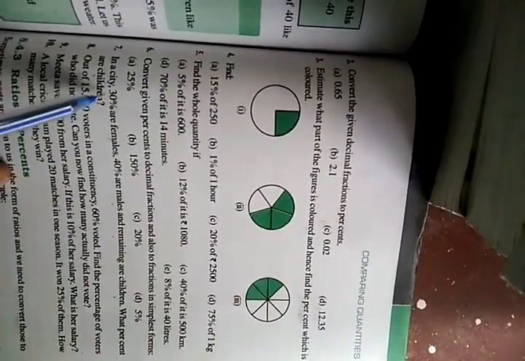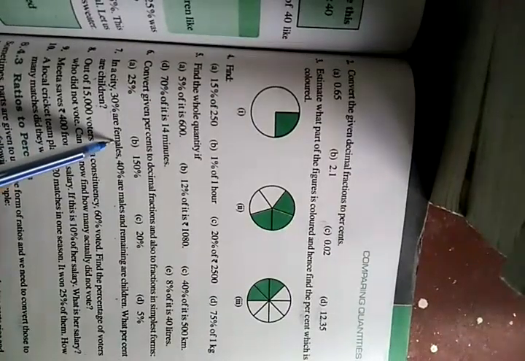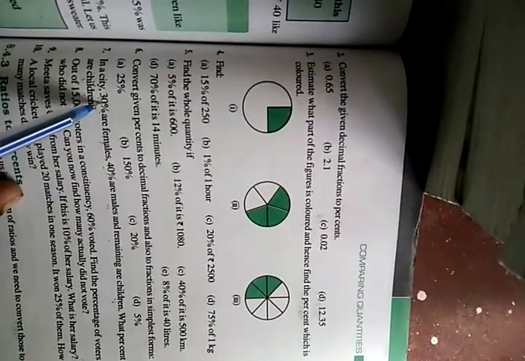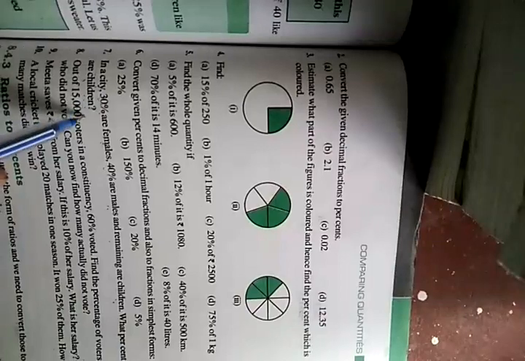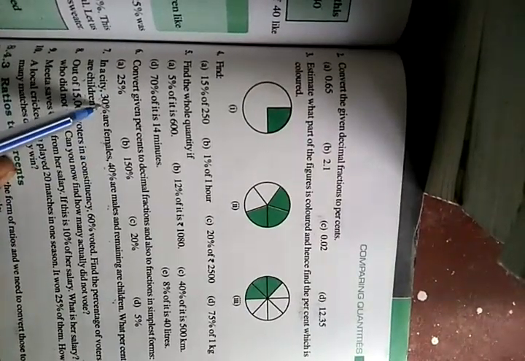Here numbers are not given in numbers; it is percentage. What is the female? Now 30%. What is the male? Now 40%. Remaining are children. Then what percent are children? Means you add these two. Required percentage equals 100 minus 30 percentage plus 40 percentage. 30 plus 40 how much? 70 percentage. Our total percentage is 100. So the rest is 30 percentage.